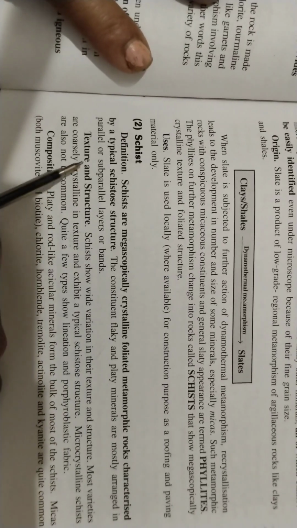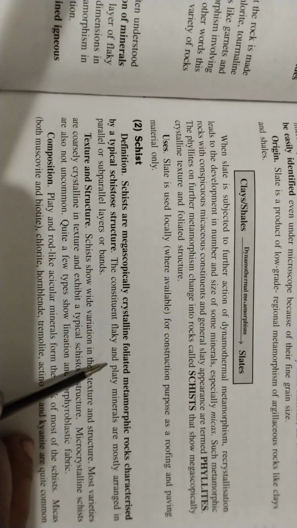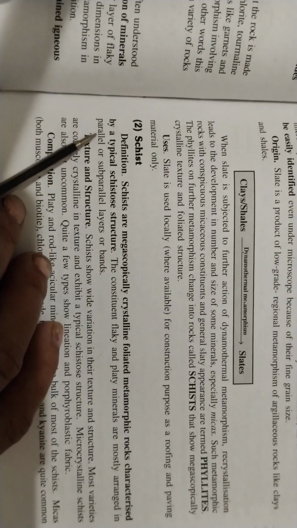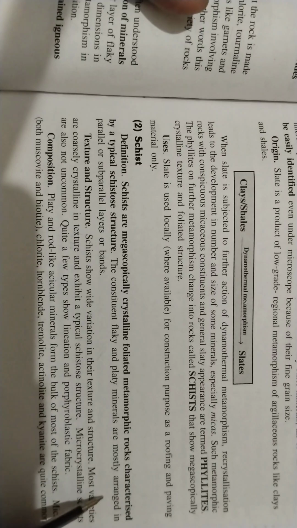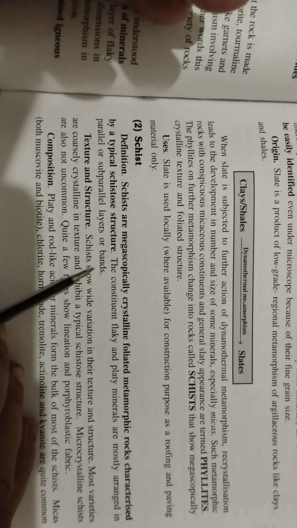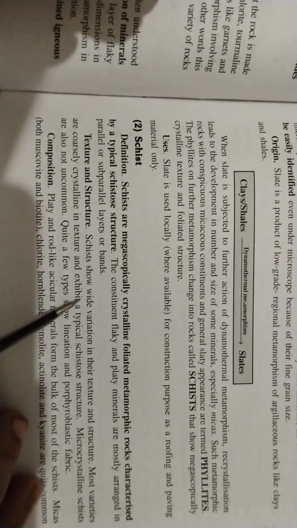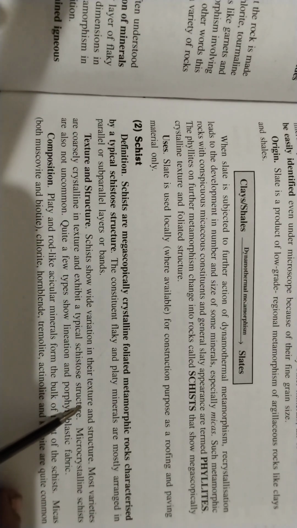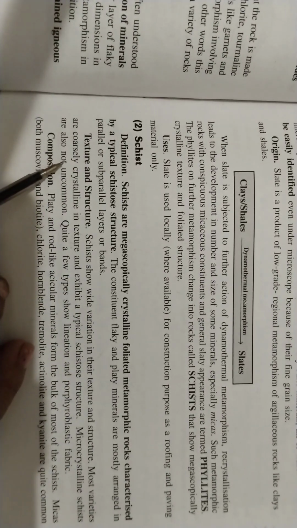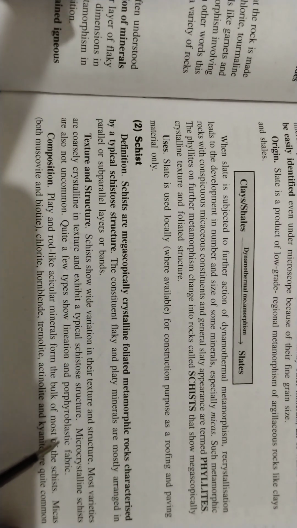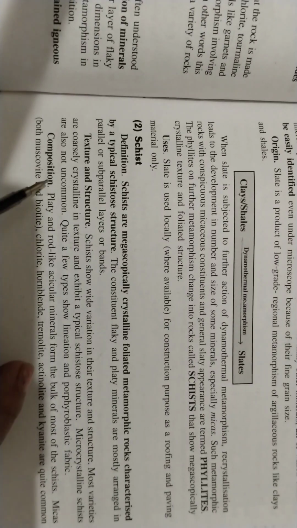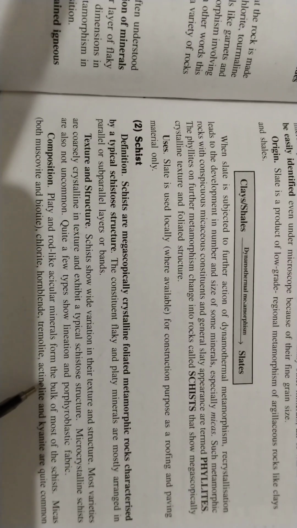Next, rock schist. Definition: schists are megascopically crystalline foliated metamorphic rocks characterized by a typical schistose structure. The constituent flaky and platy minerals are mostly arranged in parallel or subparallel layers or bands. Texture and structure: schists show wide variations in their texture and structures, and most varieties are coarsely crystalline in texture and exhibit a typical schistose structure. Microcrystalline schists are also not uncommon, so quite a few types show lineations and porphyroblastic fabric.